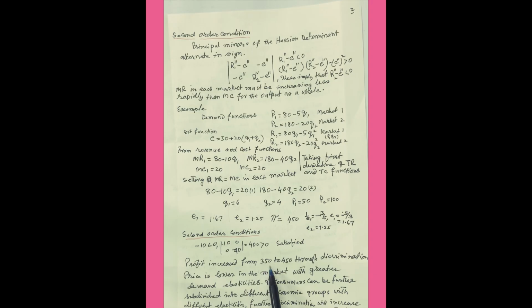Profit increased from 350. The original function without this discrimination gave 350. Now it has increased to 450. So if he fixes different prices in different markets according to different elasticities, his profit goes to a total of 450 through discrimination.